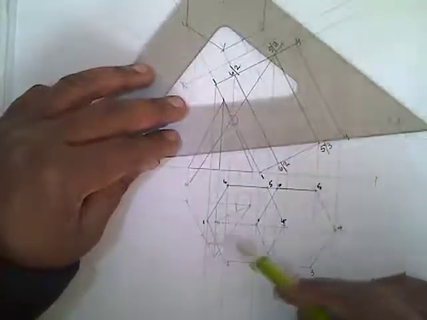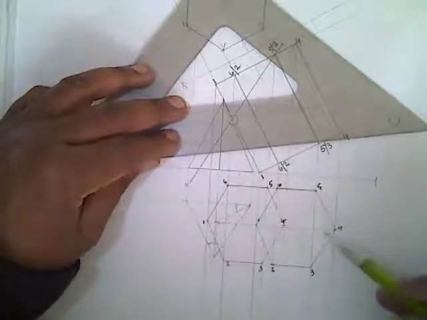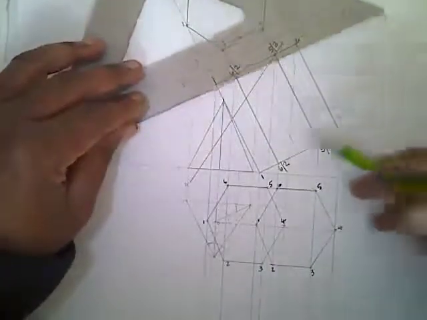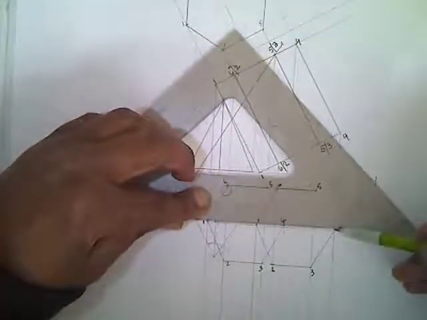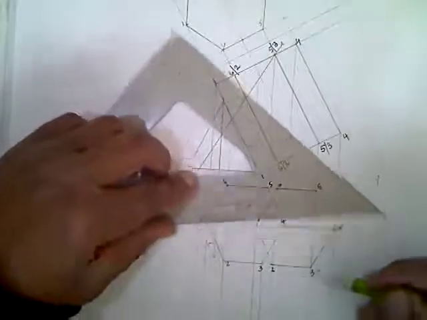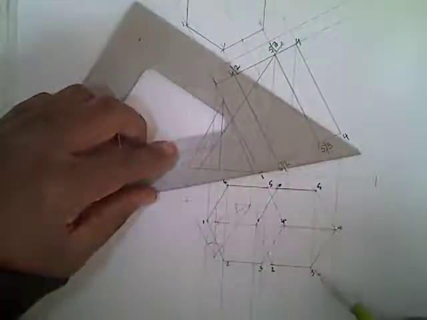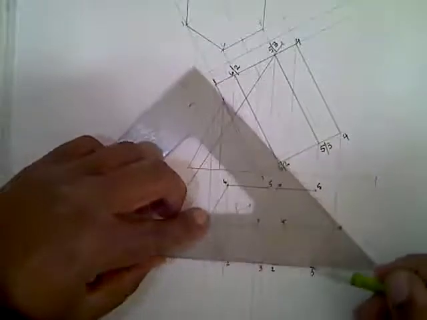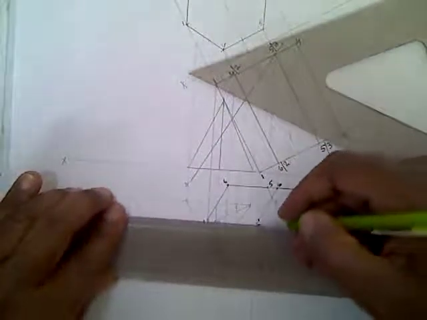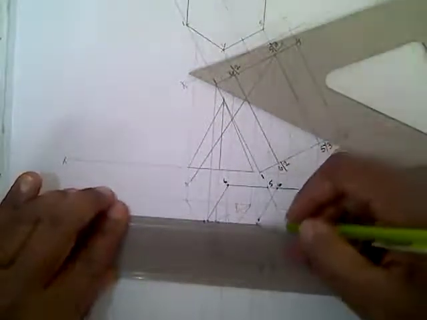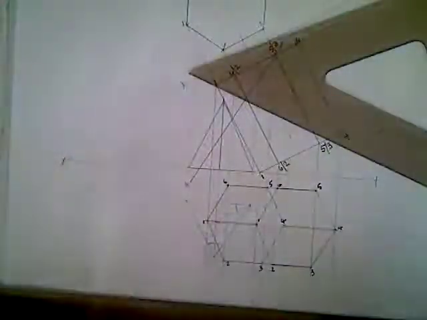And then 1 to 1, 4 to 4. There is 4 to 4. 3 to 3, it will be like one line. And 2 to 2, it will be just like one line. And then 1 to 1 is here. It will be just like that for now.